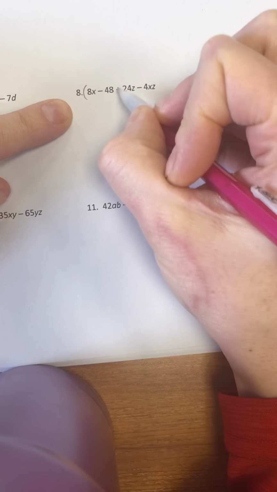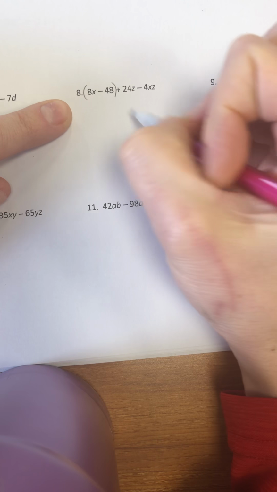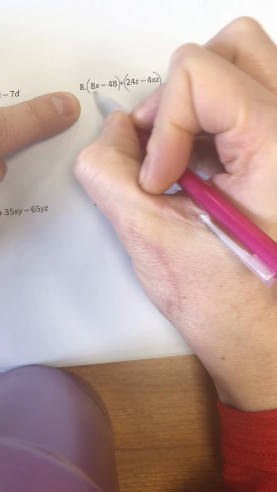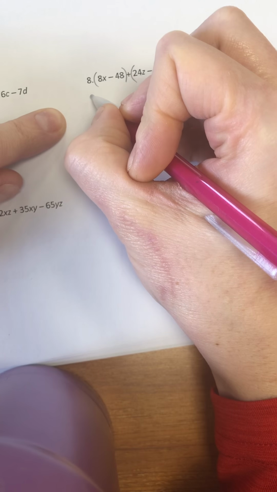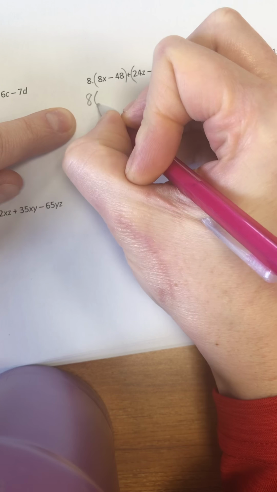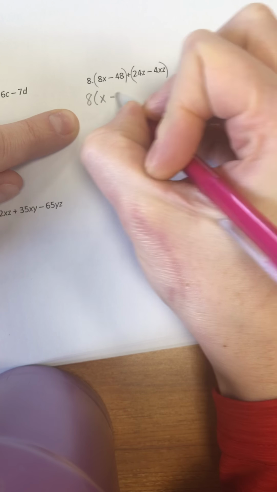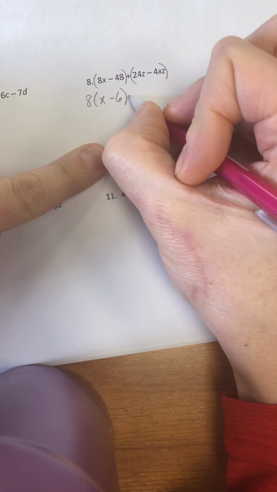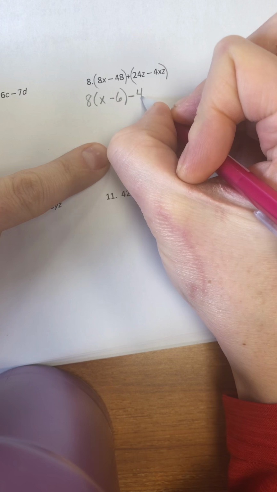So I'm going to group the first 2 terms together. I'm going to group the second 2 terms together. And what can I pull out of the first group? It looks like I could pull out an 8, and I would be left with x minus 6. Now in my second group, I want to be left with an x minus 6. So that means I'm going to have to pull out a negative 4.